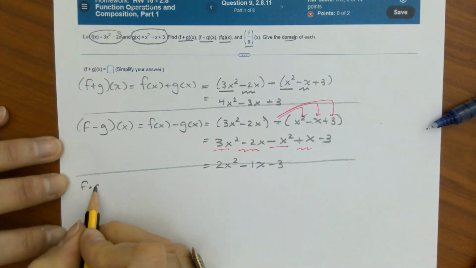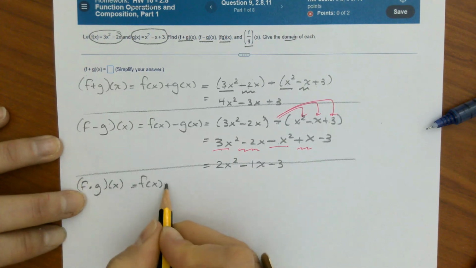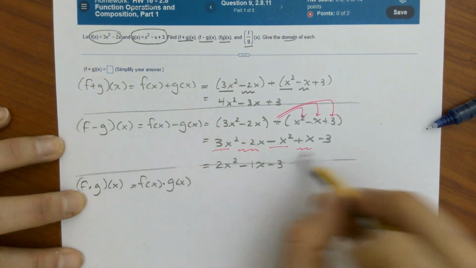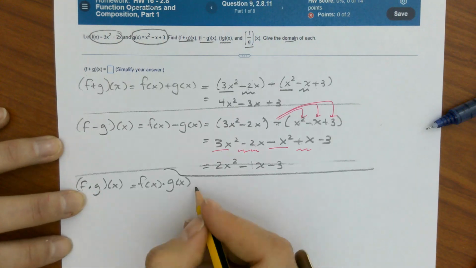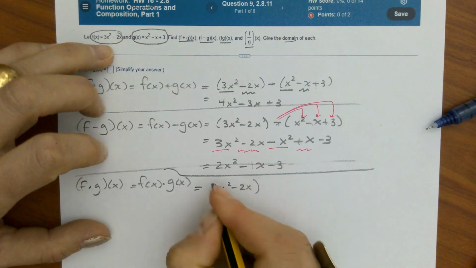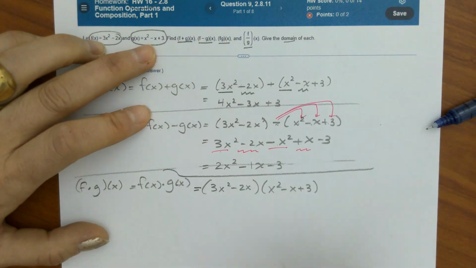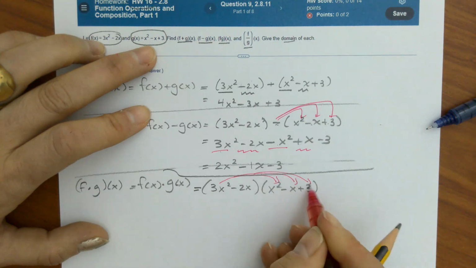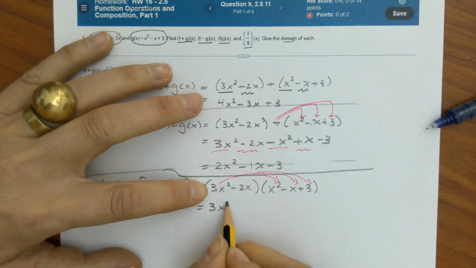Let's do f times g of x. That's f of x multiplied by g of x. Let's draw that line better. Oh, this is going to be long. 3x squared minus 2x multiplied by g of x. So now I have to do the 3x squared times this, times this, times this. So 3x squared times x squared is 3x to the 4.